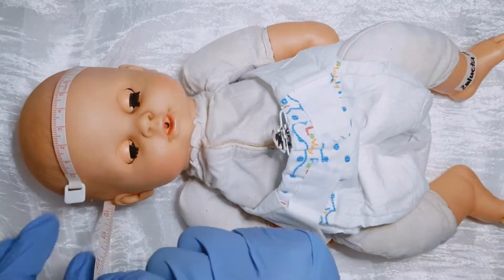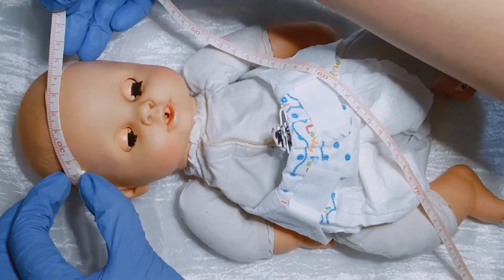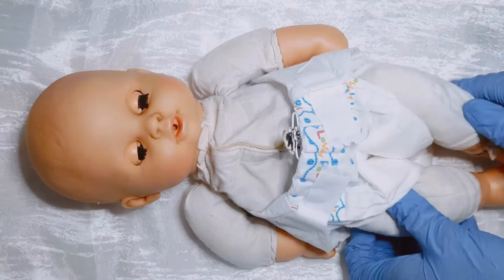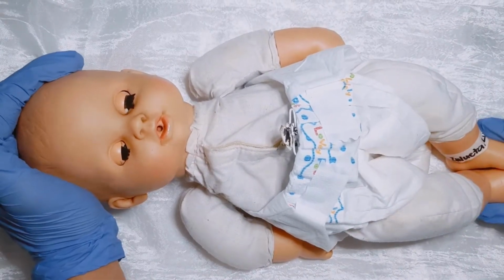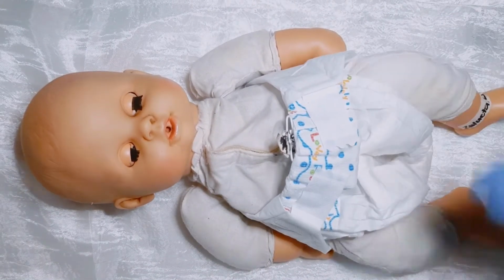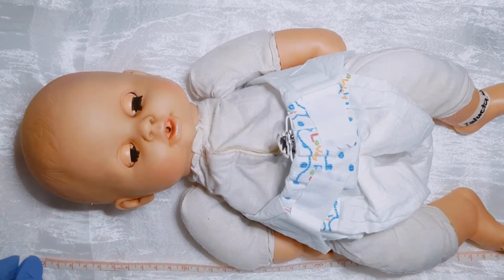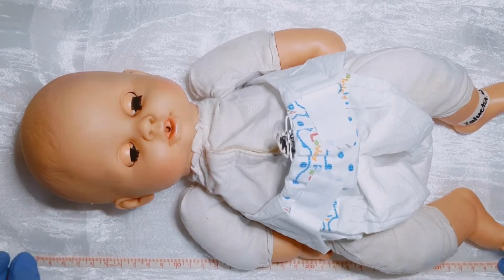And now I will be completing the general survey by getting the length, head circumference, chest circumference, weight, abdomen, obvious deformities by using tape measure and the weighing scale.